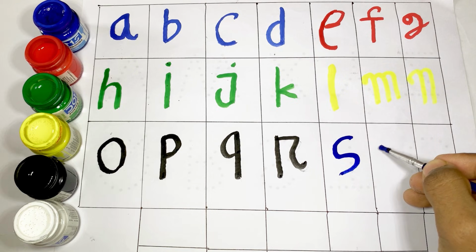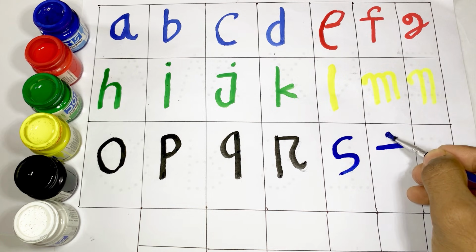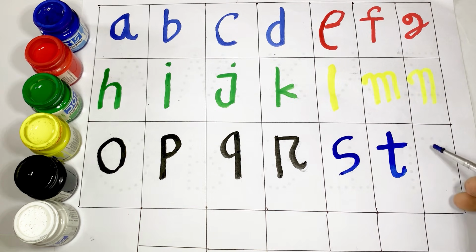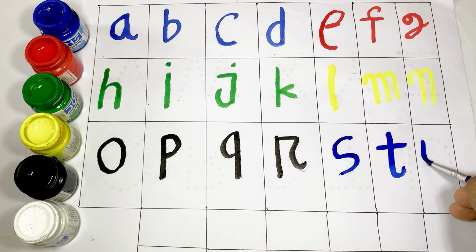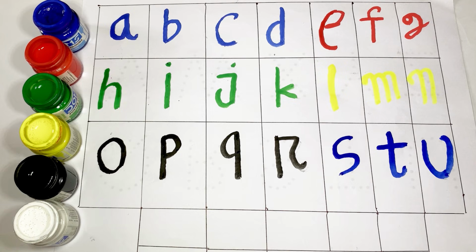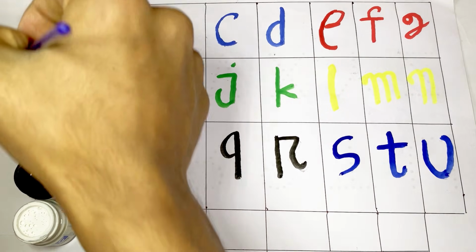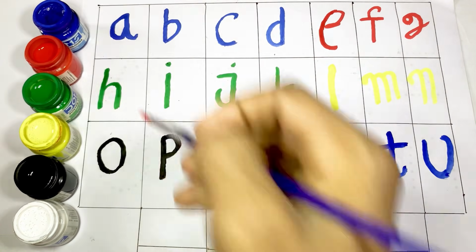T, T for teacher, T for tiger. U, U for umbrella, U for ankle. It's neither V. V for van, V for vanilla. The alphabets of V. And use red color.